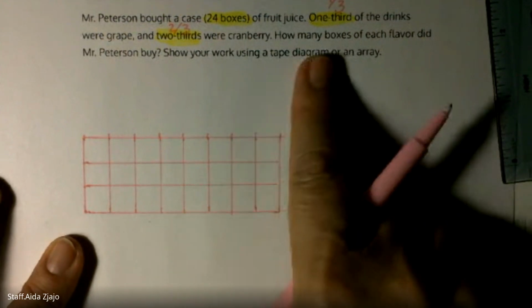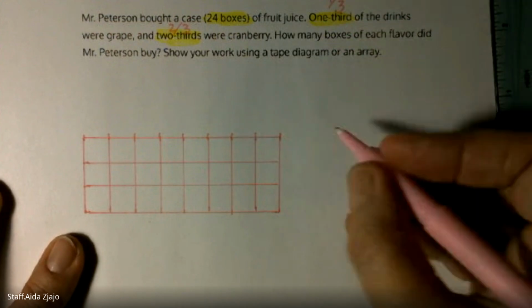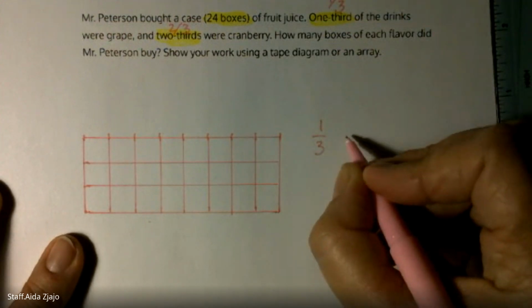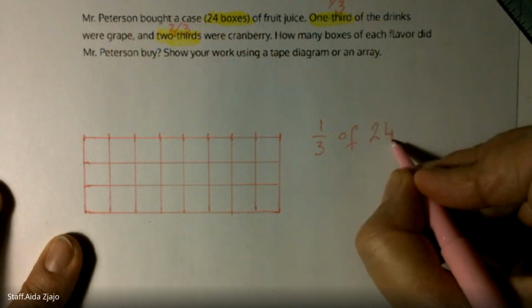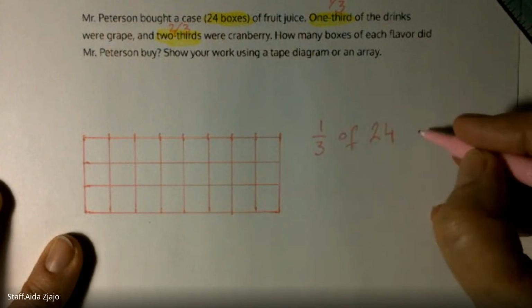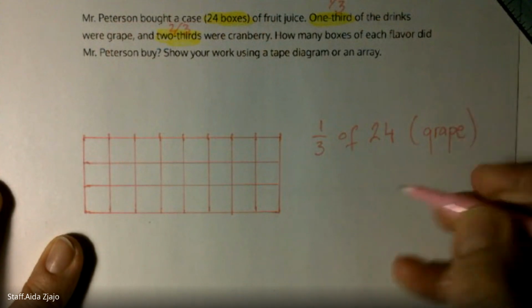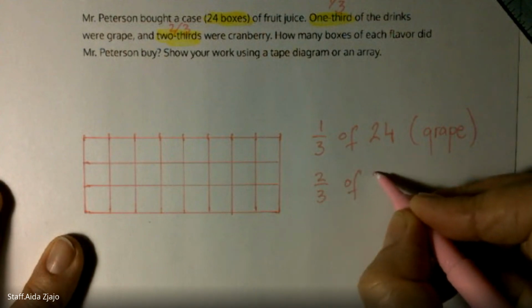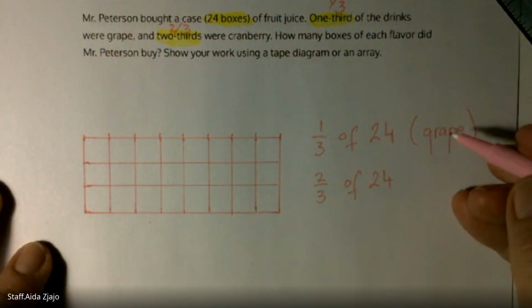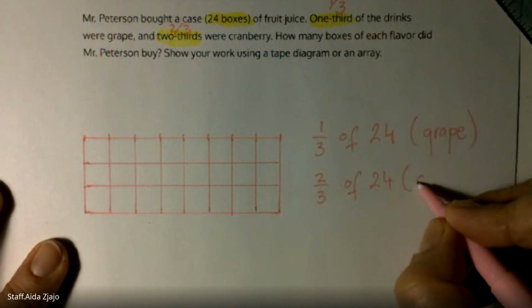Now we need to find what is 1/3 of 24. That would be grape. And we need to find what is 2/3 of 24, which will make cranberry.